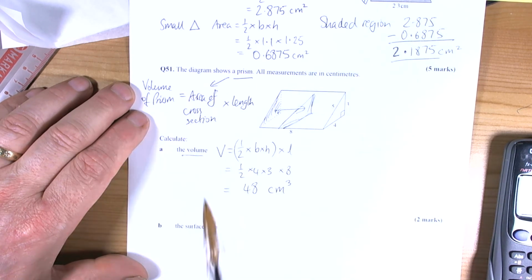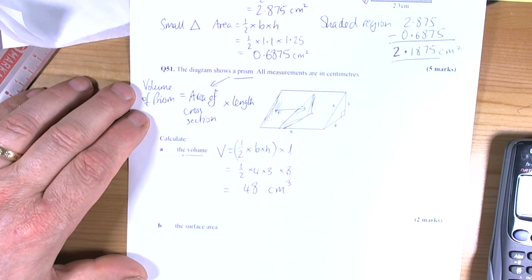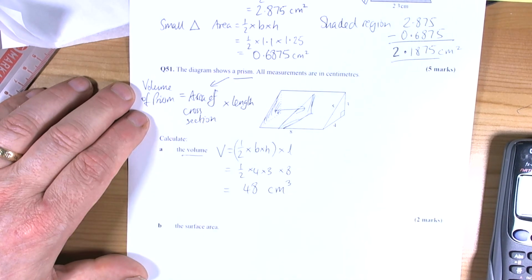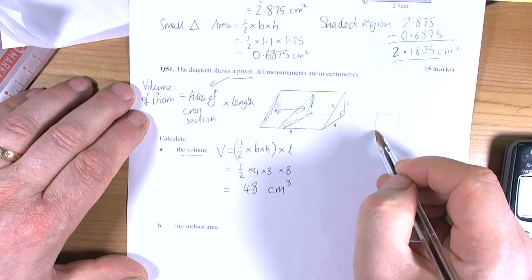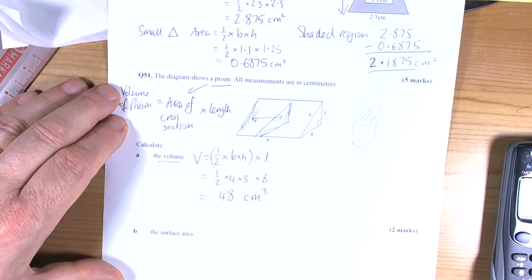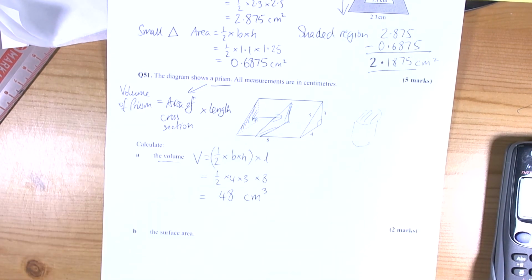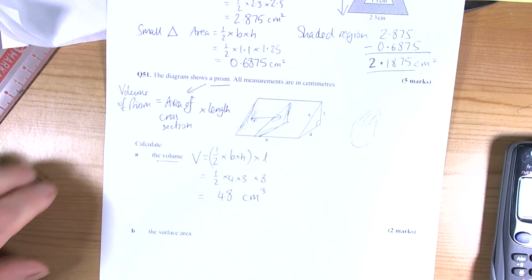So remember how to calculate the volume of a prism. Area of the cross section times the length. So if we had a cylinder, we know the cross section is a circle, so pi r squared, the area of a circle, and then times by the height and so forth.